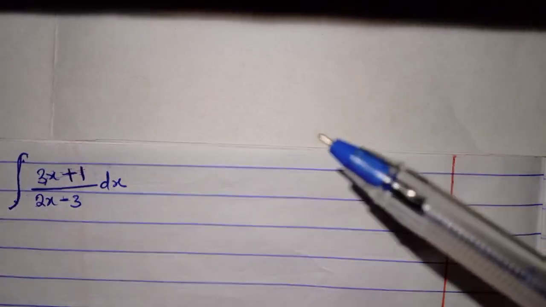Now, let's integrate this. The integral of 3x plus 1 divided by 2x minus 3 dx. Okay, this is a rational expression. By rational, I mean it's a fraction. So both of them have the same degree. By degree, I mean the highest power of x. The highest power of x here is 1, and of x here is also 1. So let's break it down using polynomial long division. We are going to obtain the quotient and the remainder. Watch.